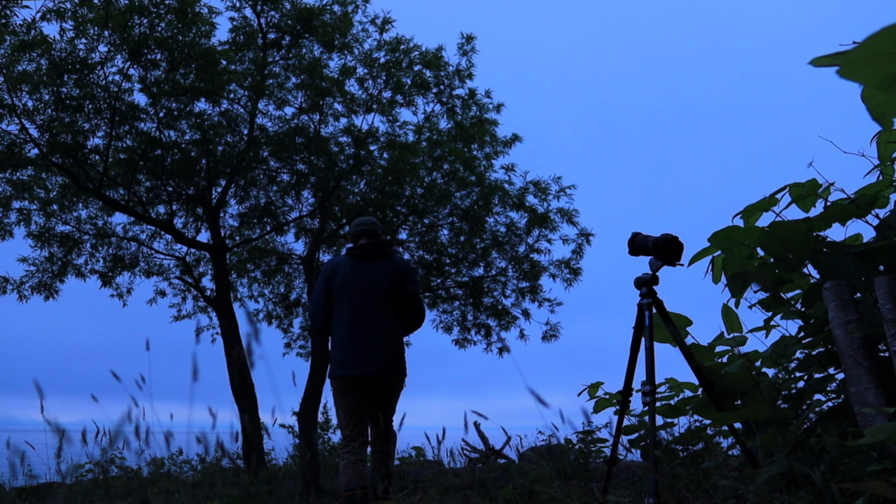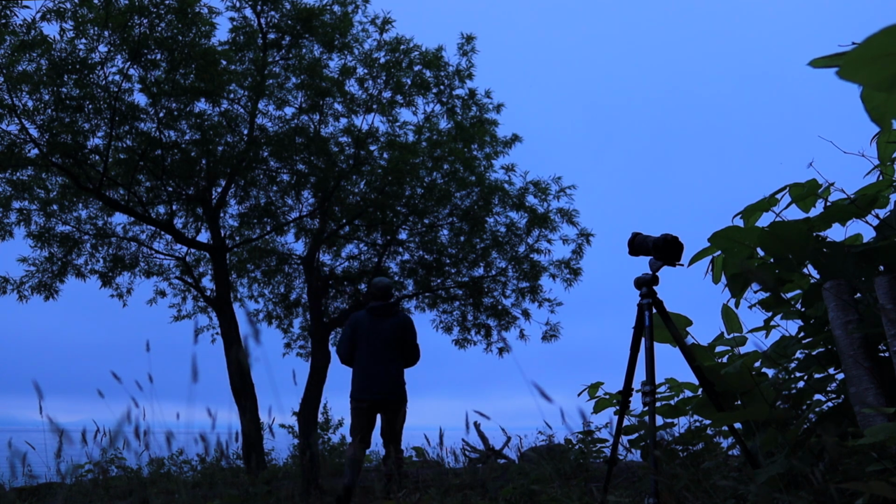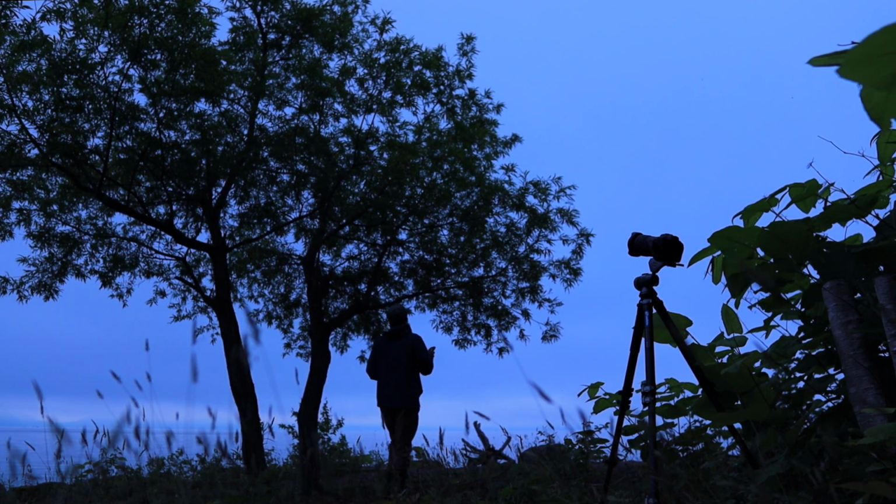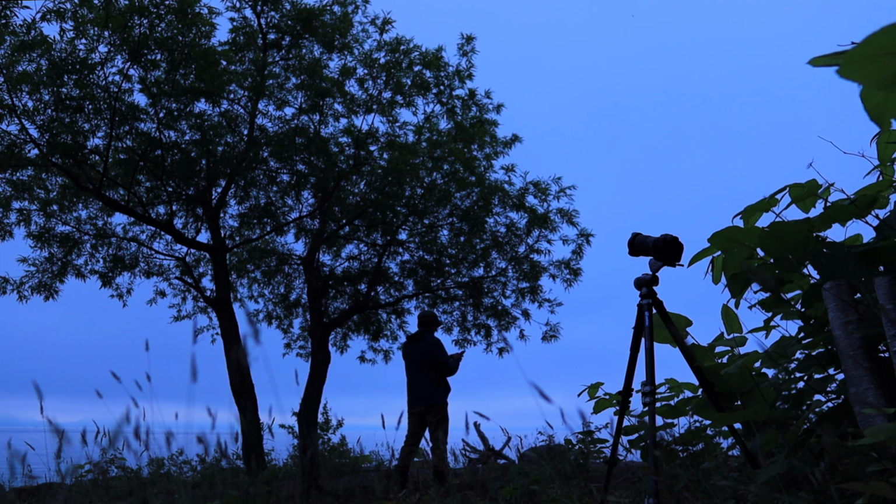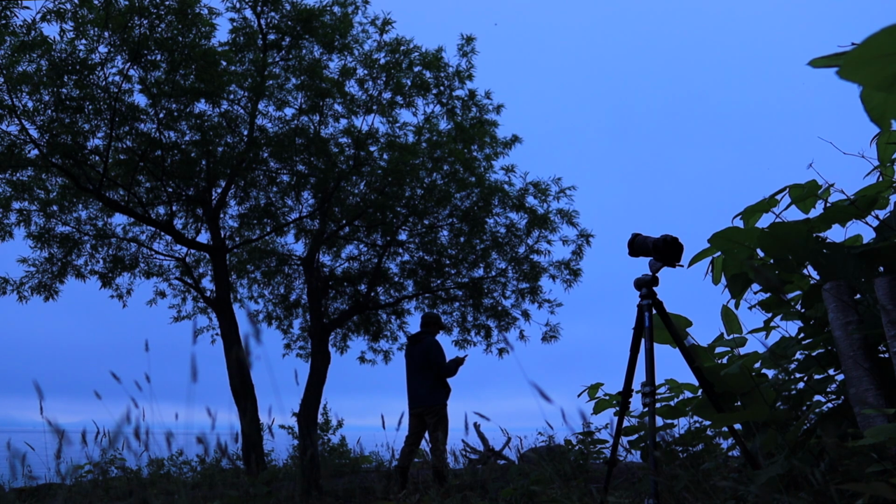Let's find out what kind of tree this is. There are a ton of mozzies around here. Mosquitoes. Alright, where's my app?